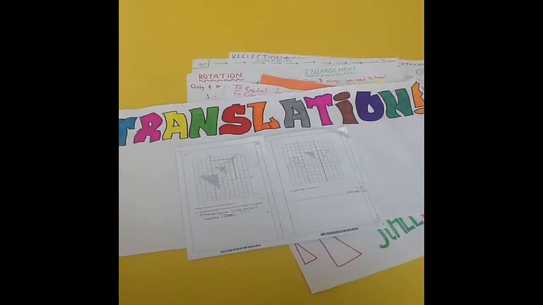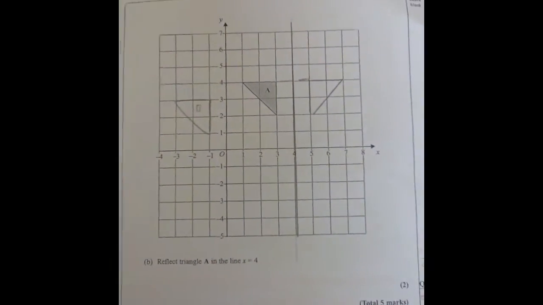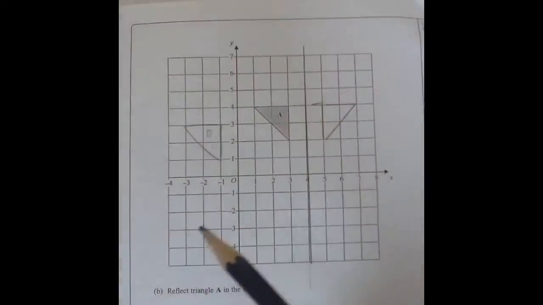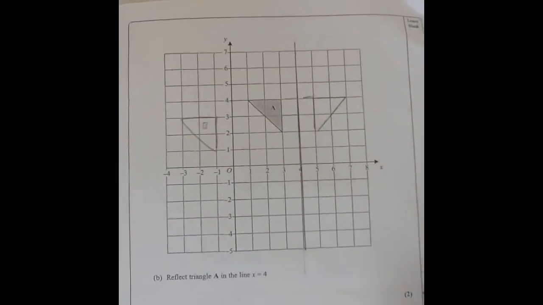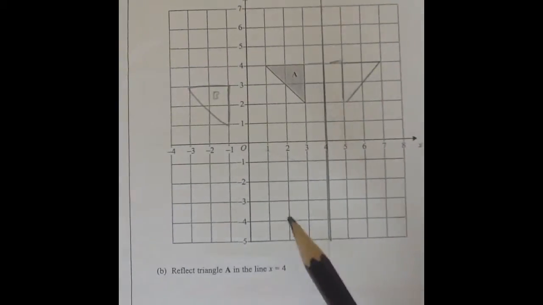Now we're going to talk about translation. On the exam paper, you might get a question asking you to find the translation from shape A onto shape B. When the shape has moved left, it will be a minus number. When it has moved right, it will be positive. Up, it will be positive. Or down, it will be a minus number.